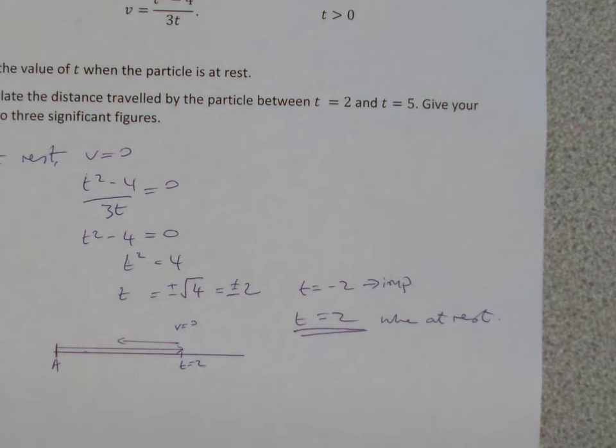There are situations where it would be at rest in 2 places. So you want to think about that, if it came to rest at a different time, maybe going back on itself, and then switched directions again. That's something to think about. But in this case, it's only at rest when t equals 2. It's going along here, comes to a stop at t equals 2, and then possibly goes the other way, and it won't stop again.